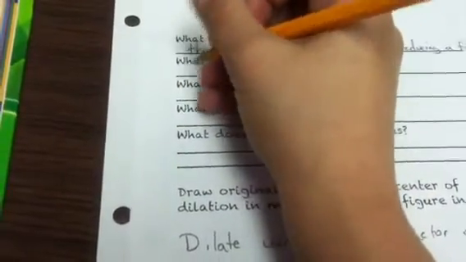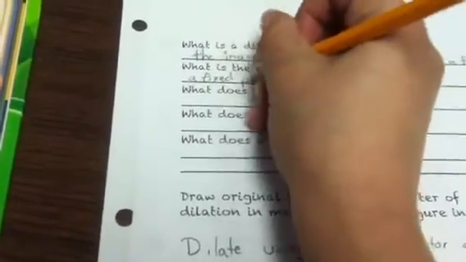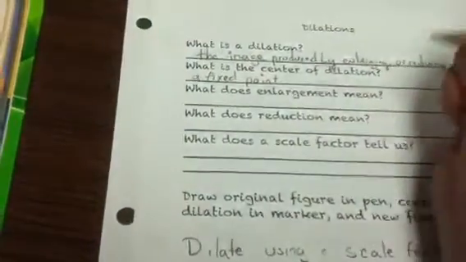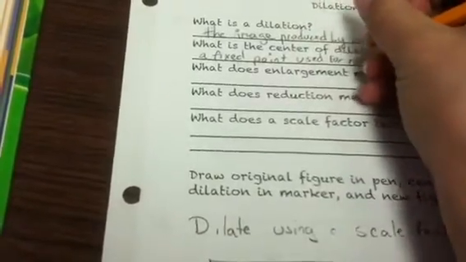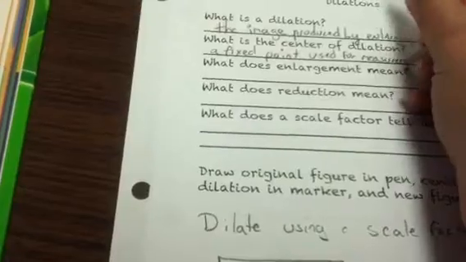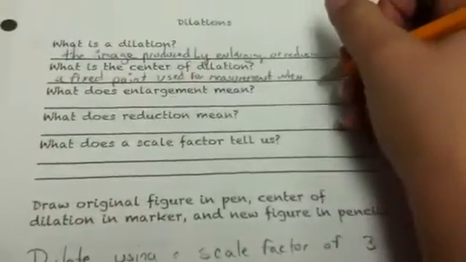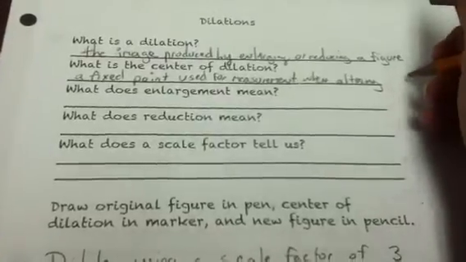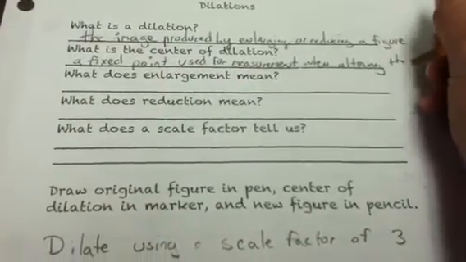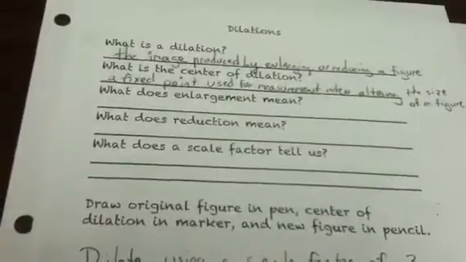Well, the center of dilation is a fixed point used for measurement when altering the size of a figure.